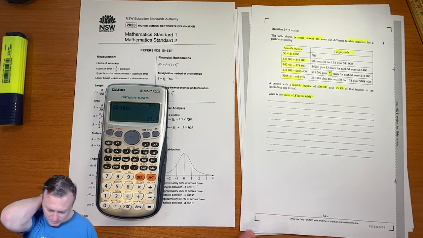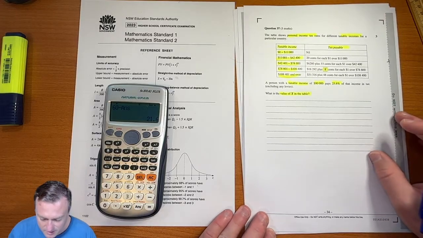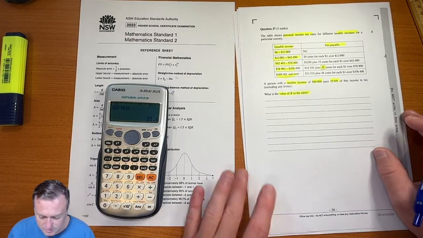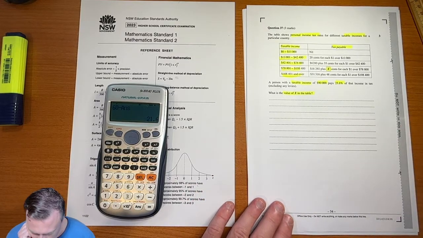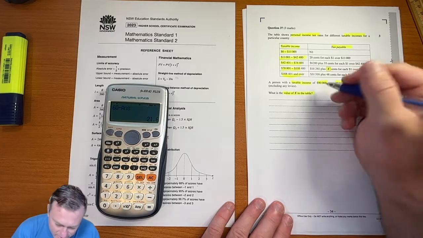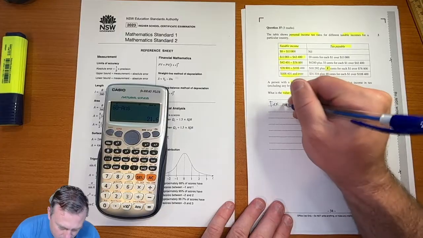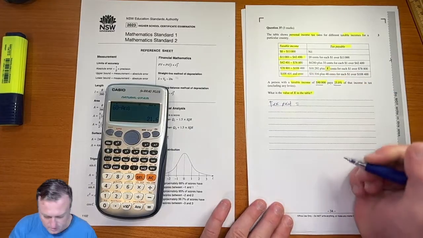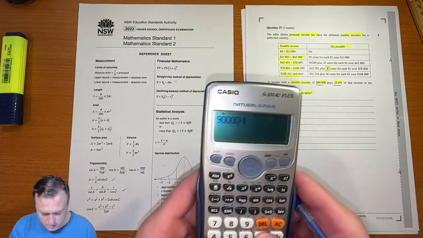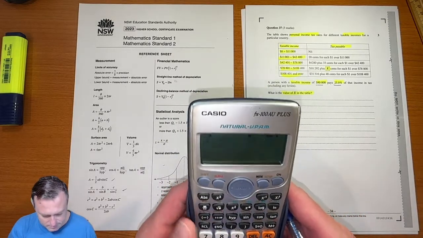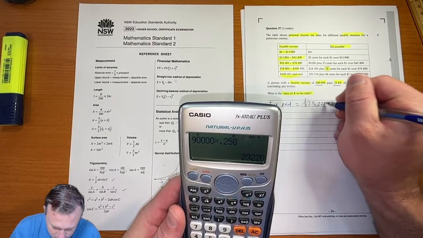A person with taxable income of $90,000 pays 25.8% of that income in tax, excluding levy. What is the value of X in the table? Righto, so they're paying on $90,000 at 25.8%. So tax paid equals 90,000 times 0.258. So they've paid $23,220.